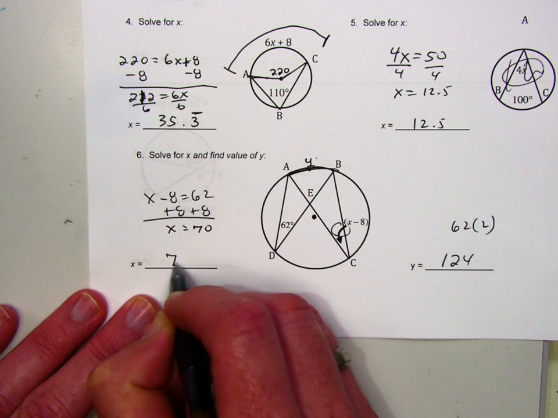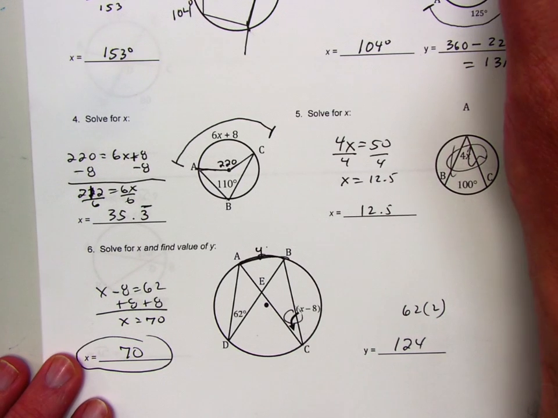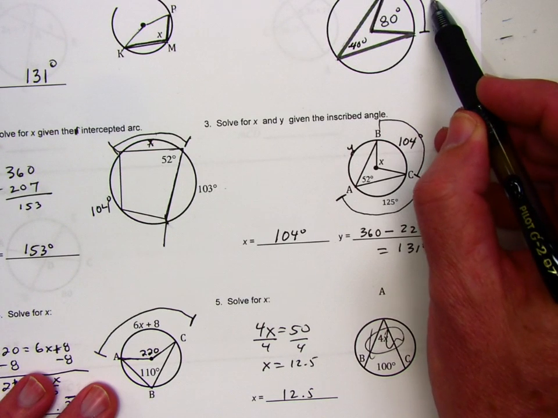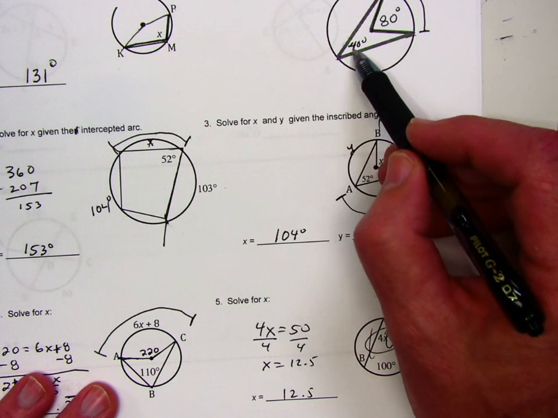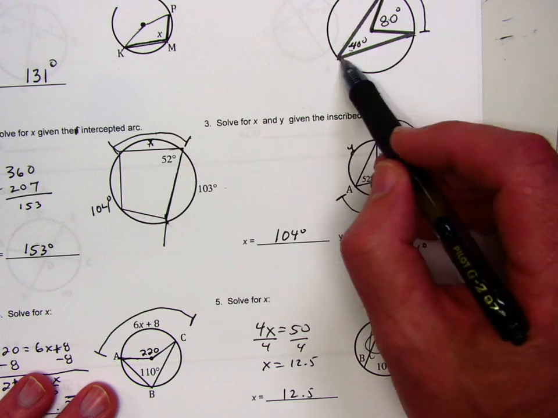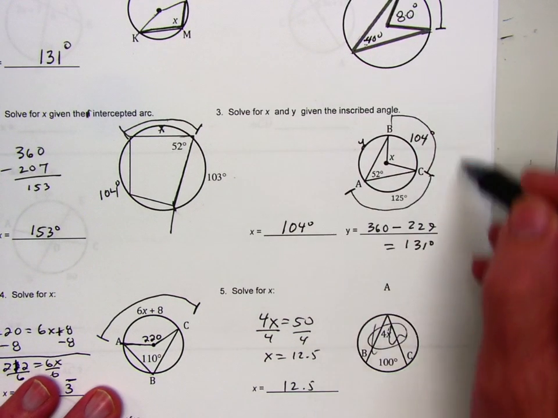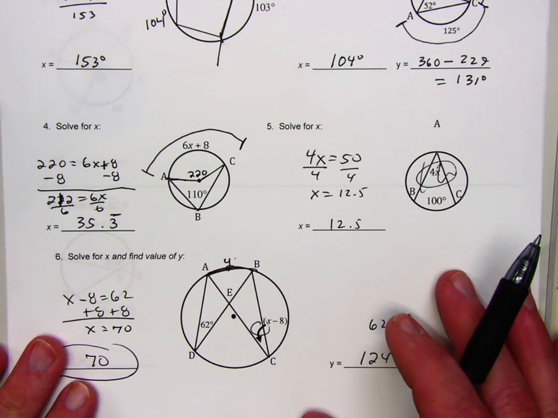Okay? So really, we only have a couple concepts in here, and that's the relationship between the central angle and the intercepted arc, and what the relationship is between the intercepted arc and the inscribed angle and the central angle. Okay? And then the other thing is the total angles of a circle are 360. Okay, I hope this helps, and that'll be the first video.